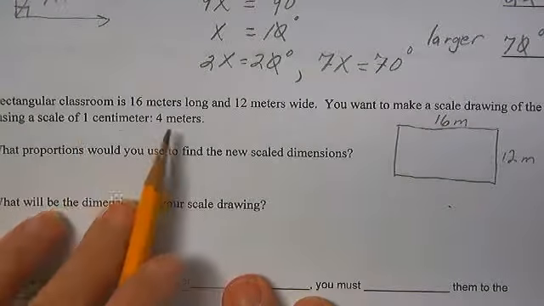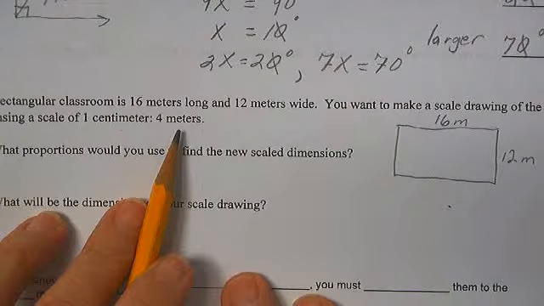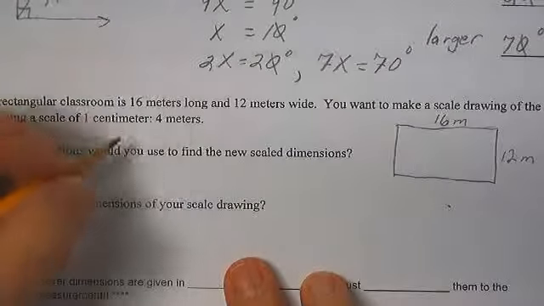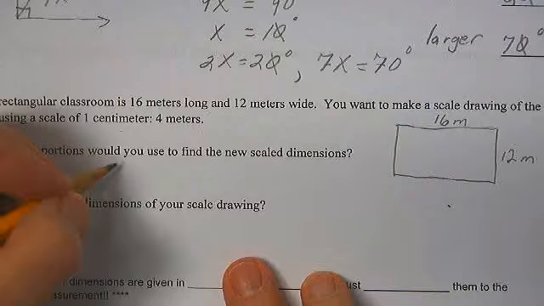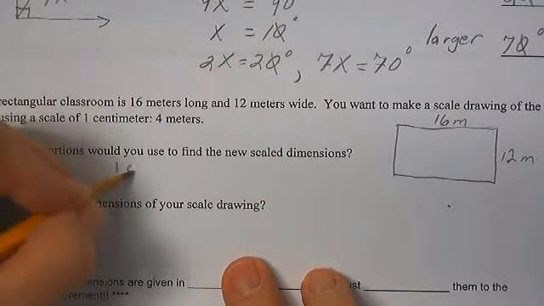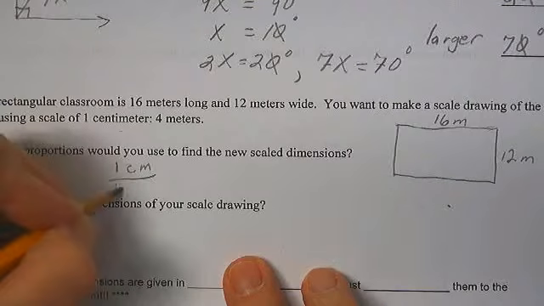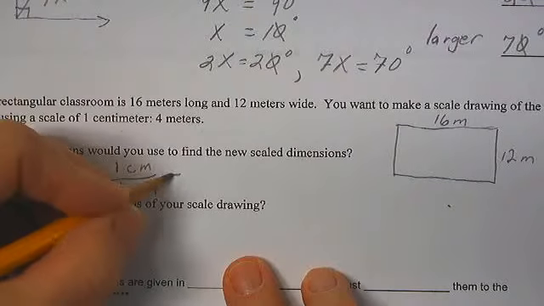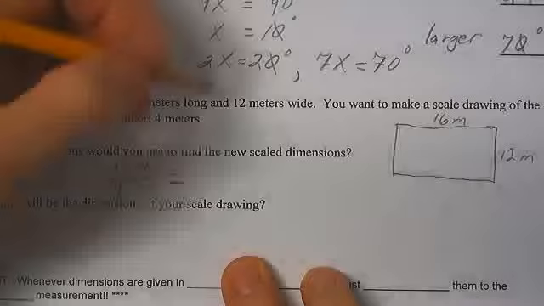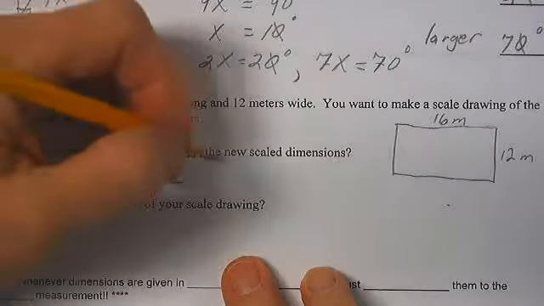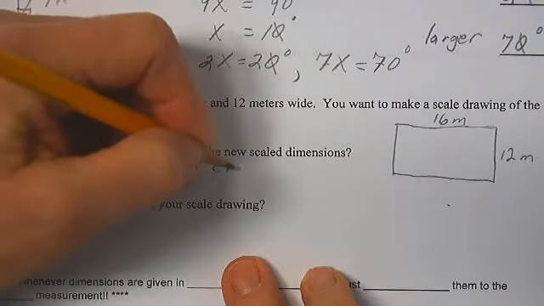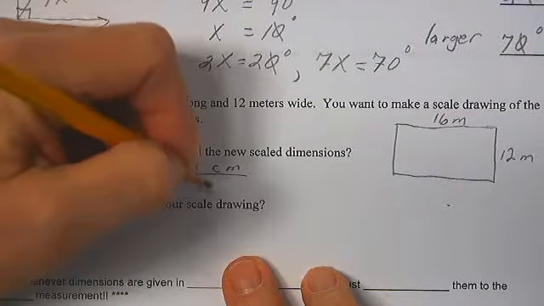Well, if 1 centimeter is 4 meters, then how many centimeters to 16 meters?